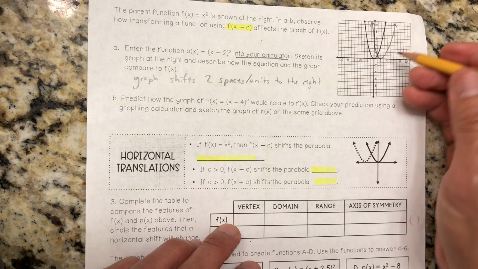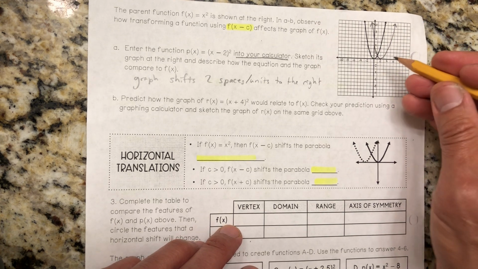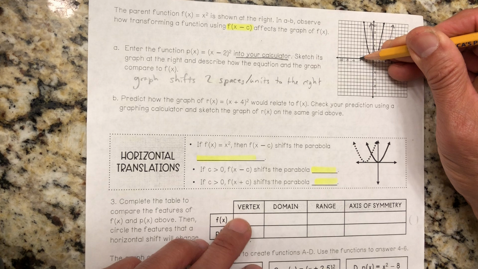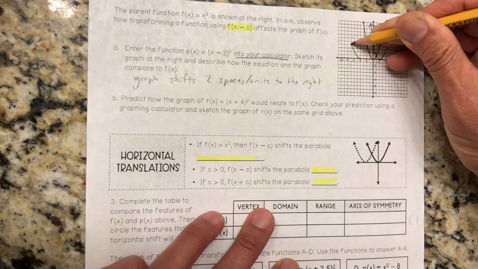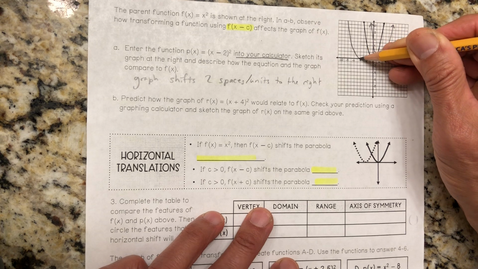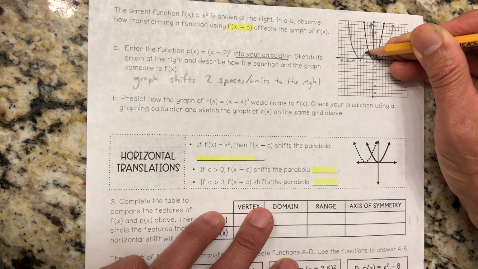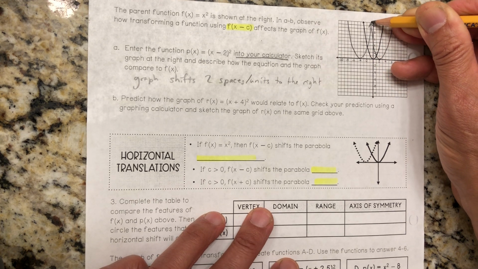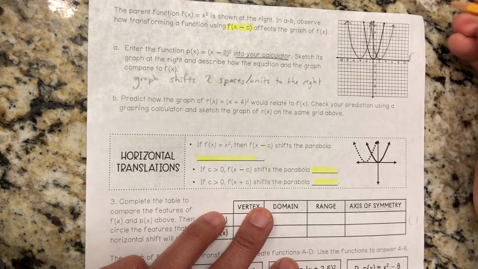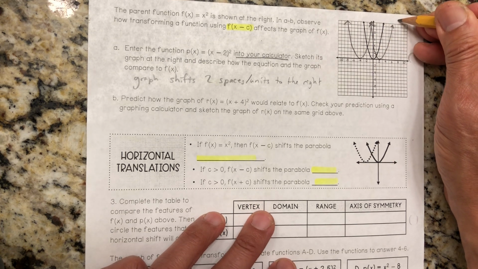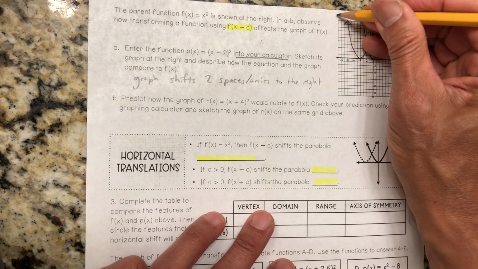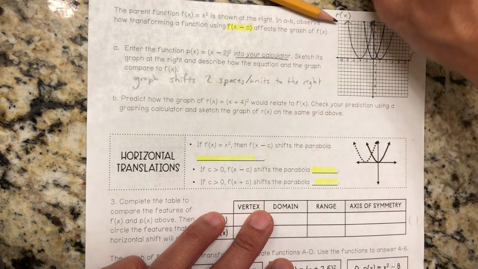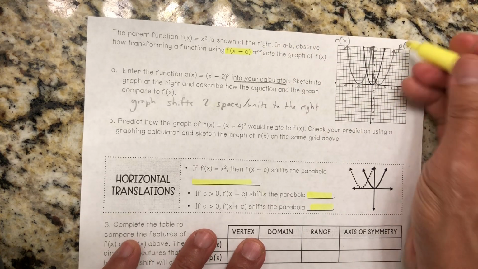I did this a little while ago, and what I found was the vertex was here, and this shifted our function over 4 spaces to the left. So the first one was called p of x, the first one we shifted, and the next one was called r of x. Let me highlight those.